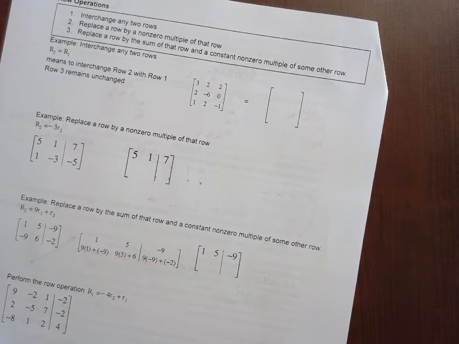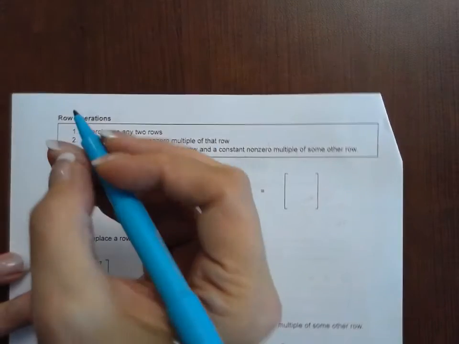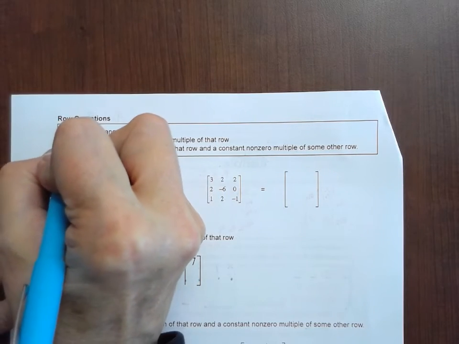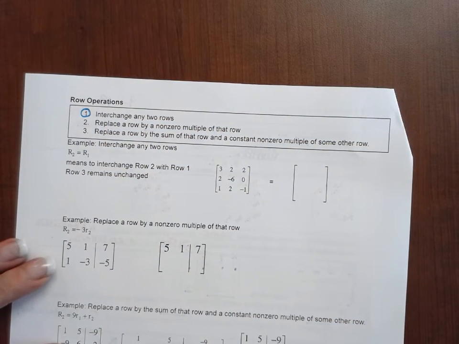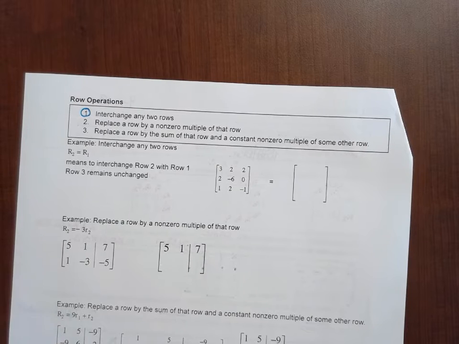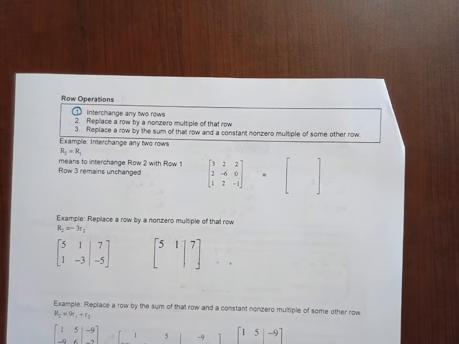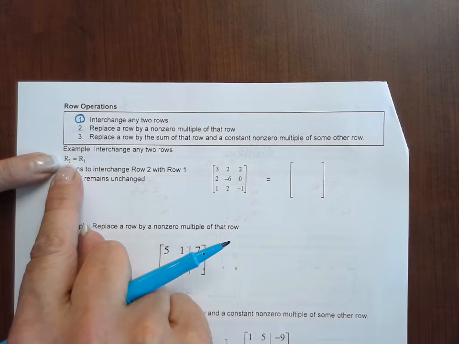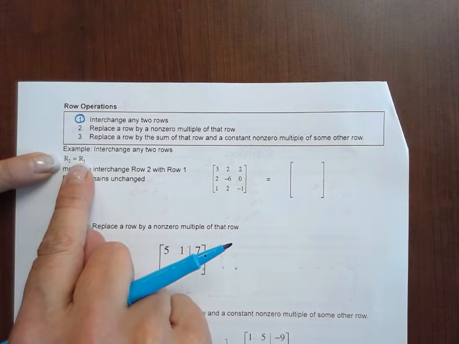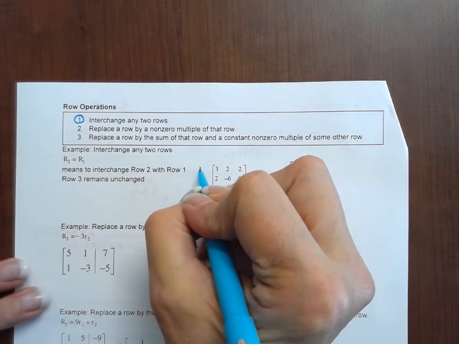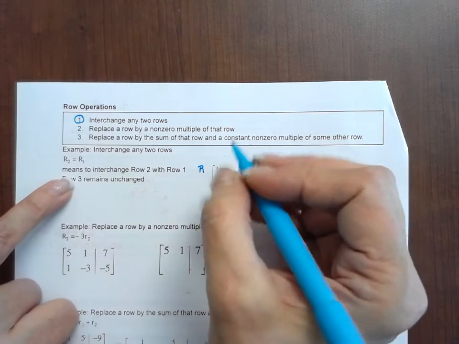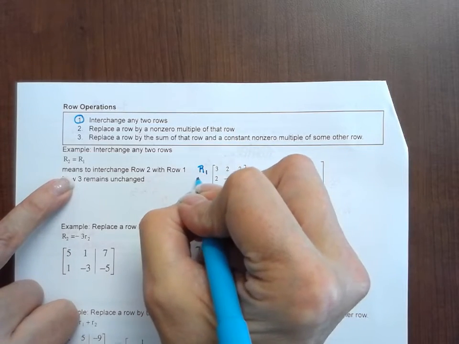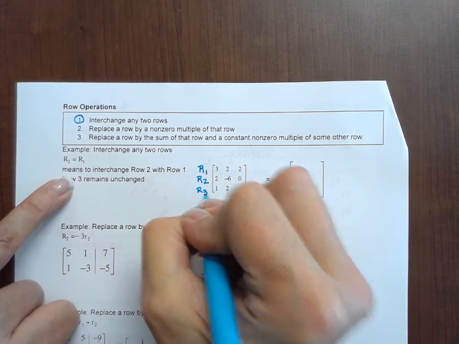With row operations, it's not quite the same. There are three different things that you can do. The first one is you can just interchange two rows. You're moving this row and that row; you just flip them. So, for instance, if I want row 2 to equal row 1, this is row 1, this is row 2, and this is row 3.